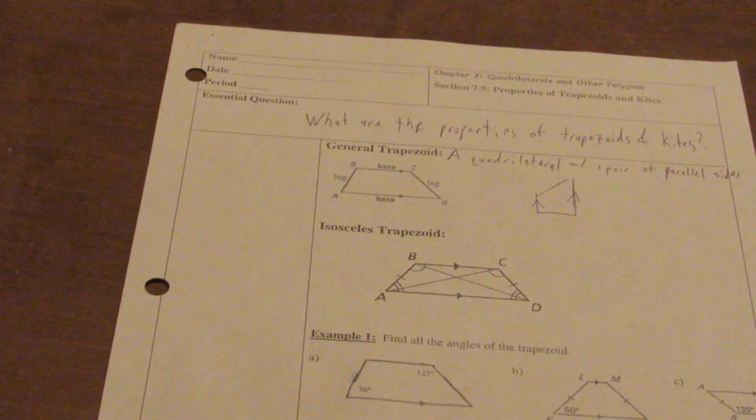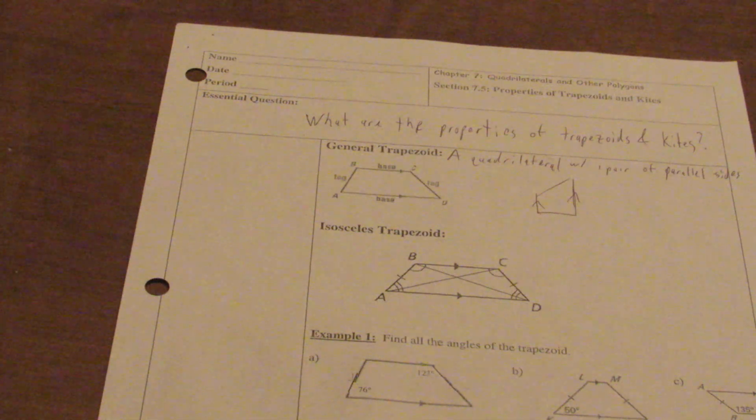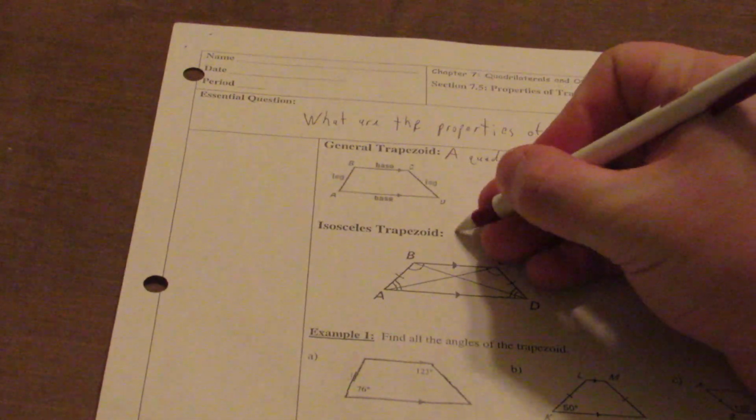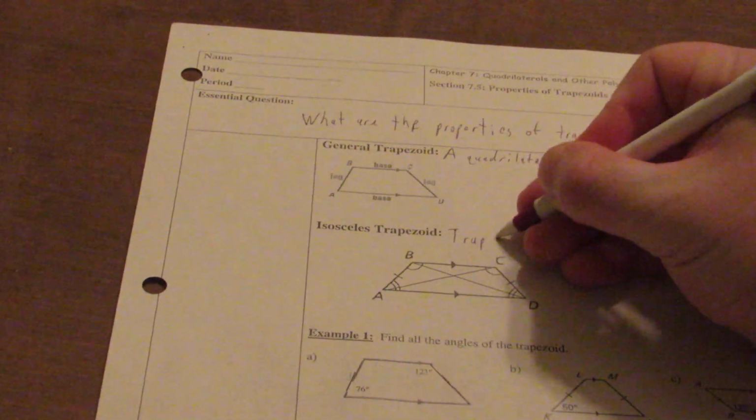We also have isosceles trapezoids. Isosceles trapezoids give us more stuff that we can solve. Isosceles trapezoids are trapezoids with congruent legs.